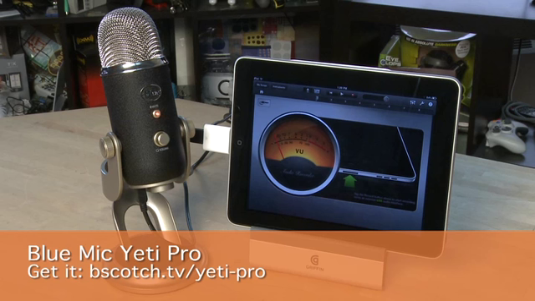Now we're using the Yeti Pro from Blue Microphones. It's a USB microphone that also has XLR input on the bottom as well as the USB jack. That way you can use it both digitally and in old school analog recording sessions. It's a good choice for this type of application because it's fairly high quality, very configurable, and it actually works with the iPad itself. Now you need a couple of things to make this happen.